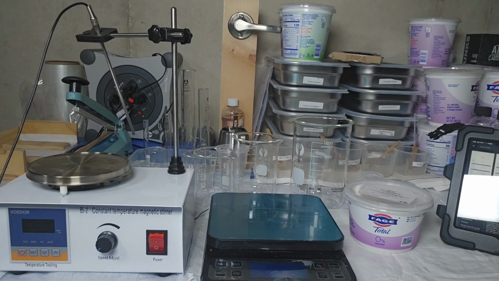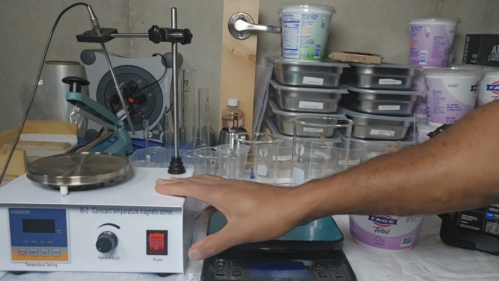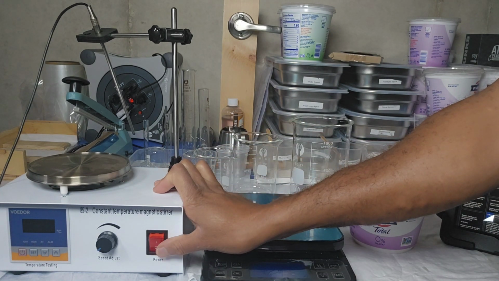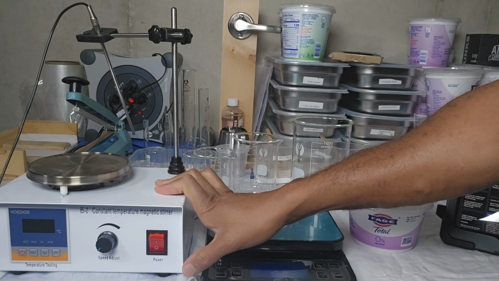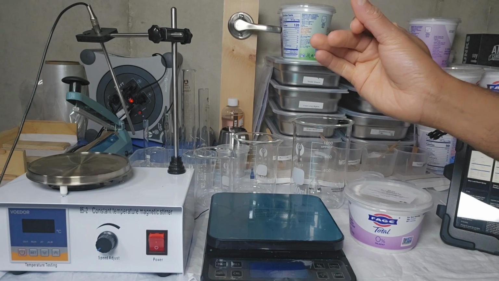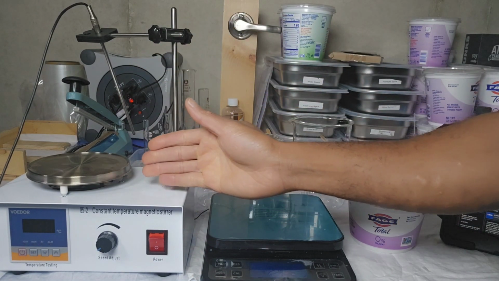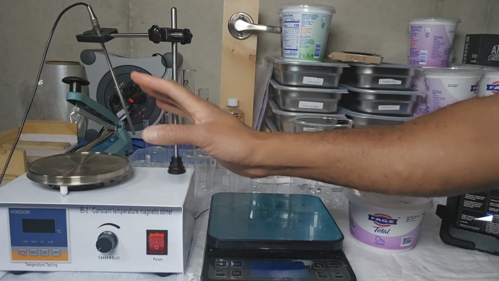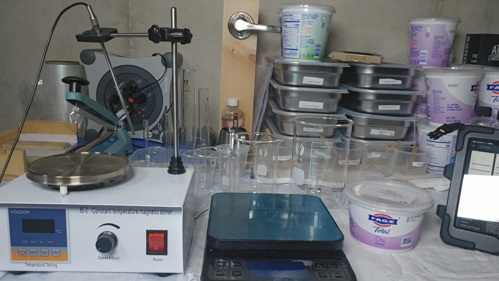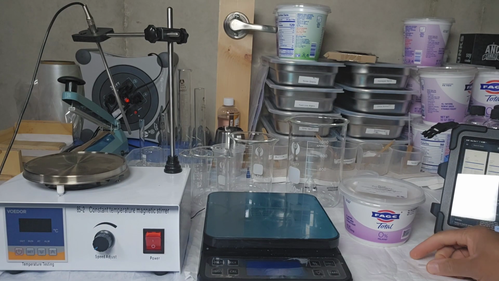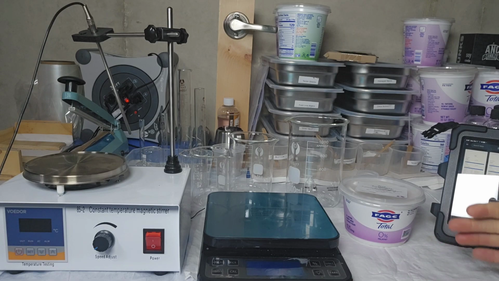All right, guys. First, I plug this in. I didn't turn it on yet because I have to make sure I have my ingredients that need to be melted ready before I start heating this up, because this heats up pretty fast. I'll start with the formulation instructions from the template, which says to melt this ingredient first.